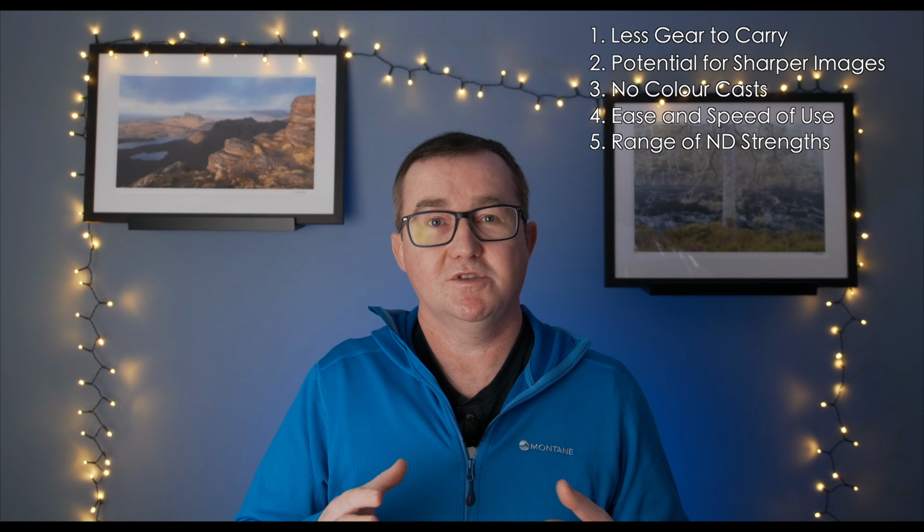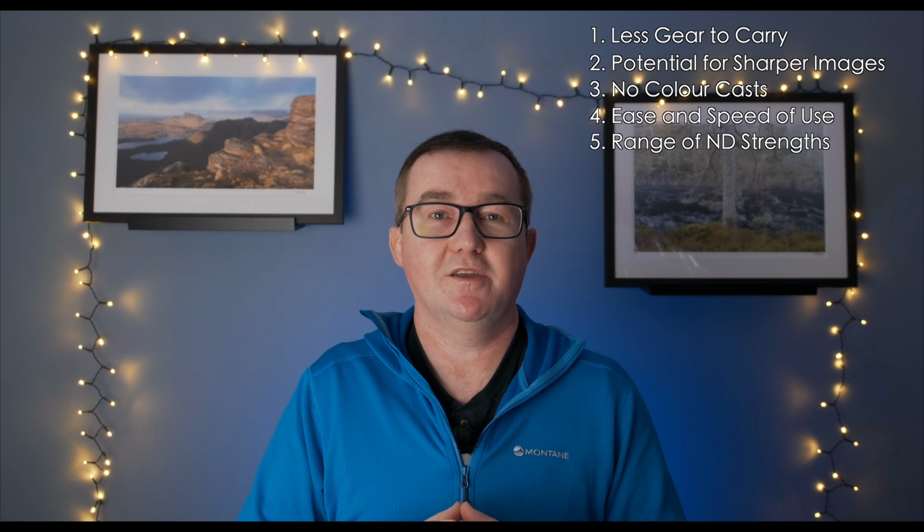However, if I was using actual real ND filters, I may have to go into a filter case, perhaps back into my camera bag, take filters off, put other ones on, and so on. It's just a bit more time and hassle, so I really think that's fantastic.